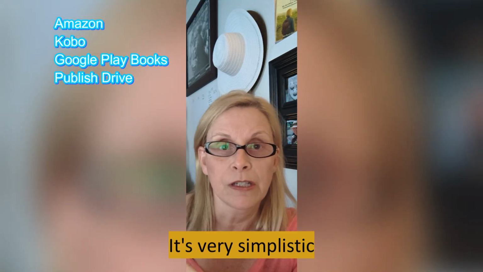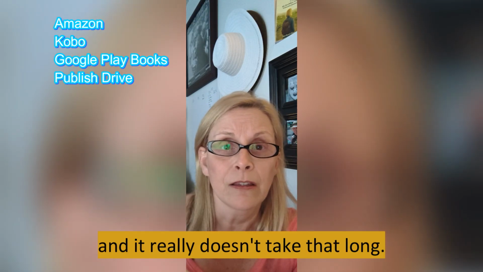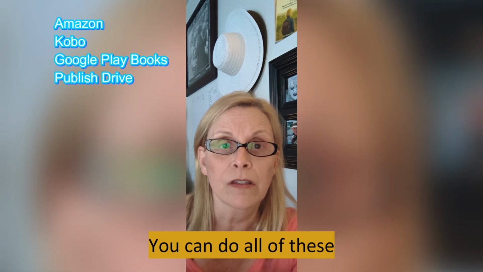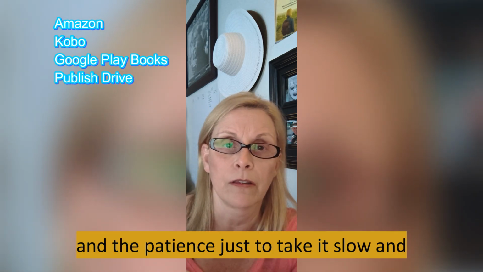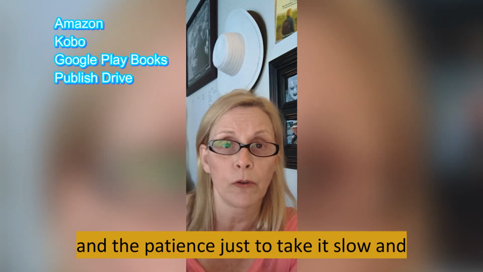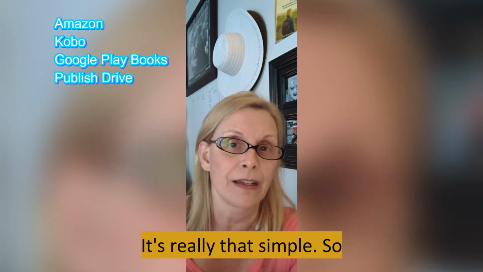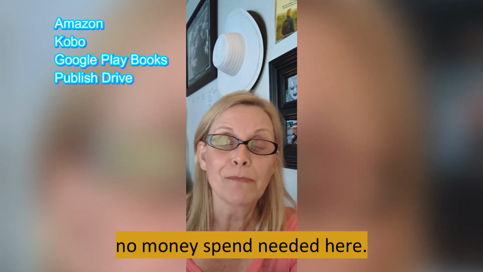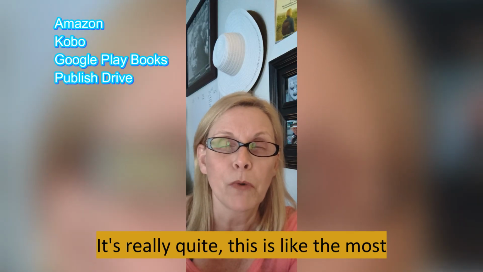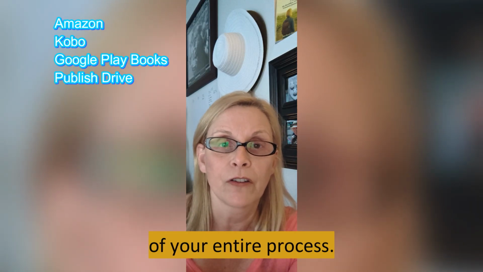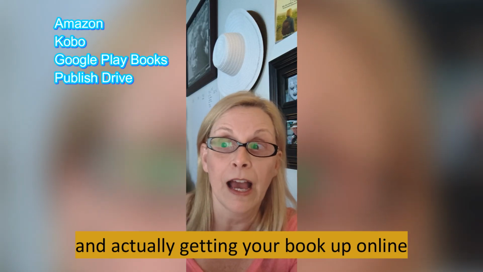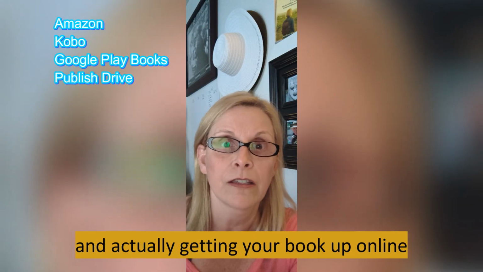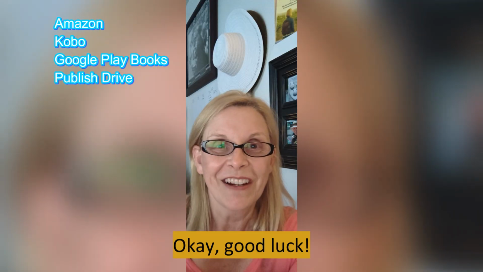It's very simplistic, and it really doesn't take that long. You can do all of these easily in the same day if you have the time and the patience just to take it slow and walk through each one. It's really that simple. So no money spent needed here. This is like the simplest part of your entire process, getting these files onto the platforms and actually getting your book up online to be sold. Okay, good luck.